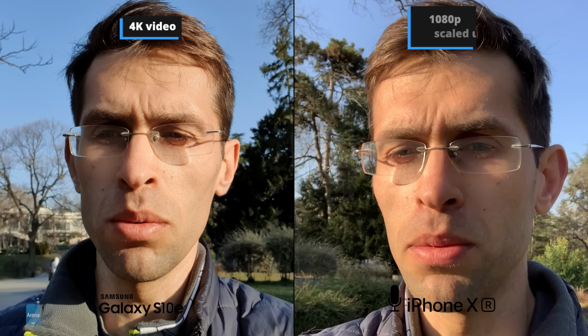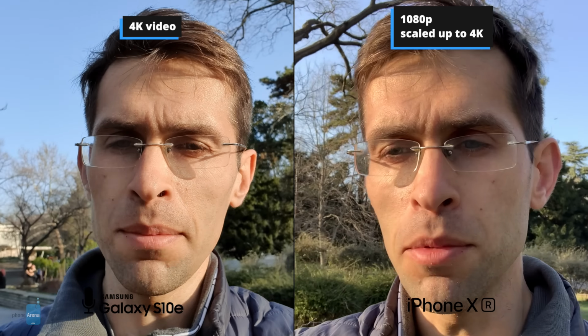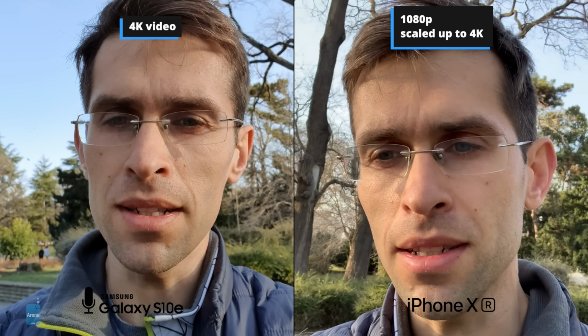This time it's between the new Samsung Galaxy S10e and, on the other hand, the Apple iPhone XR, and we're starting with the front camera. The Galaxy S10e has the ability to record in 4K with the front camera first, so that's a nice thing, while the footage from the iPhone will be scaled up to 4K. Let me know if you can see any difference in terms of sharpness and detail.